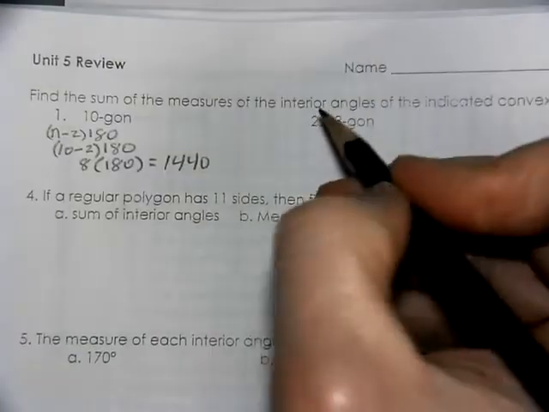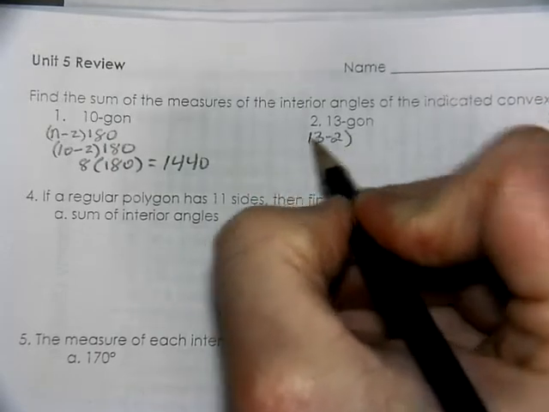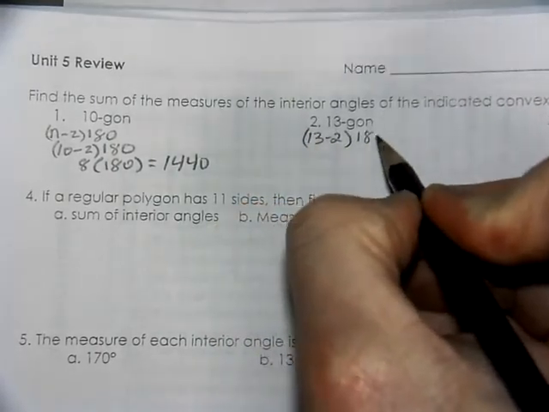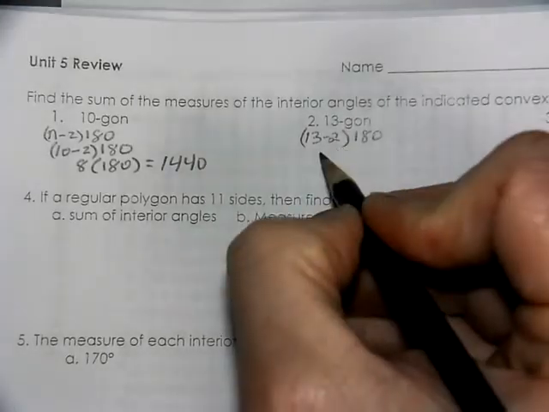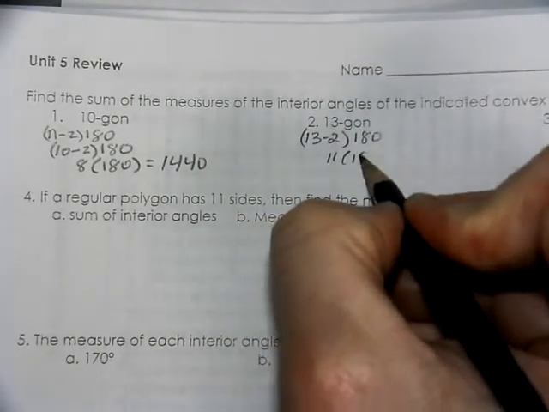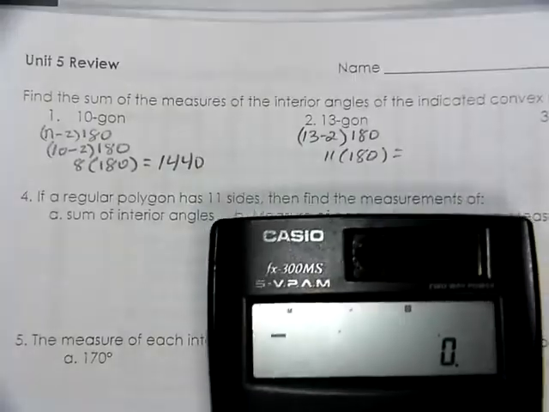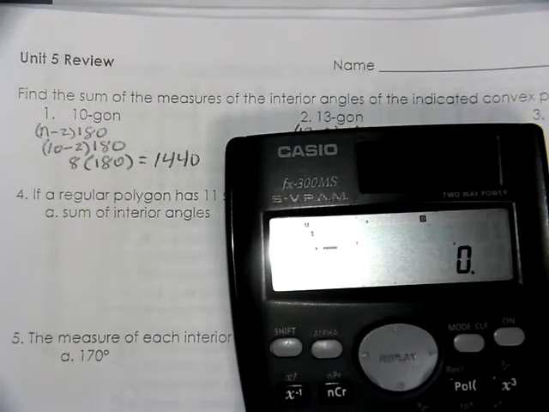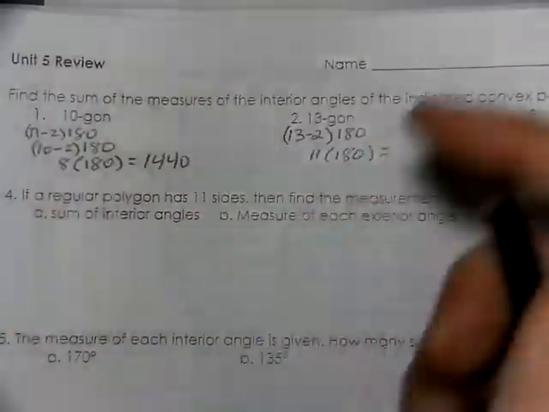If you have a 13-sided figure, then we're going to use 13 minus 2. That tells us the number of triangles that can be formed, and each triangle is worth 180. So then that's 11 times 180. That gives us 1980.